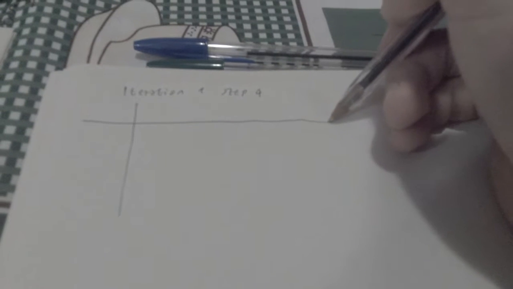And then we're gonna go on again and do the same thing for step 4. So this is for step 4 of the very first iteration. So this is gonna be iteration 1, step 4. I'm gonna write our table once again. So iterations, values.